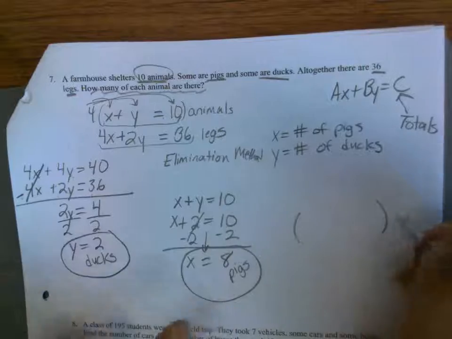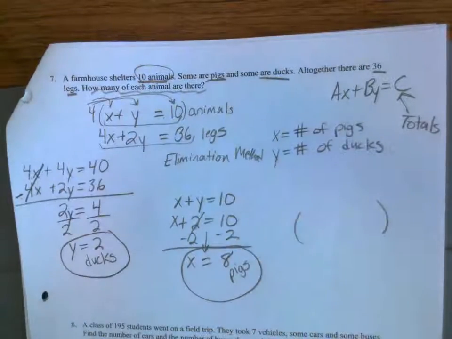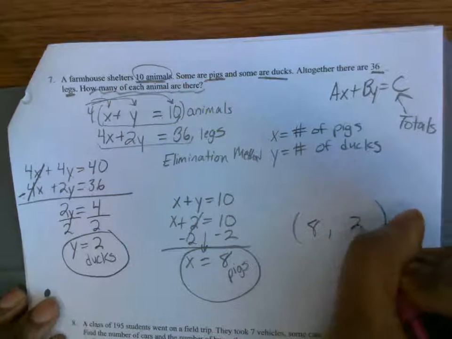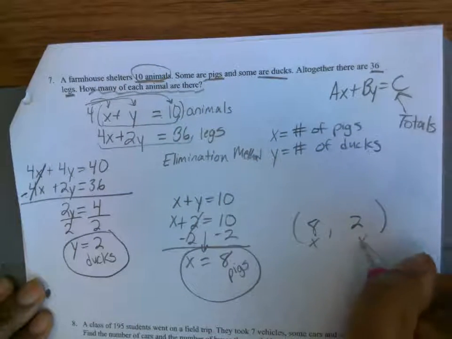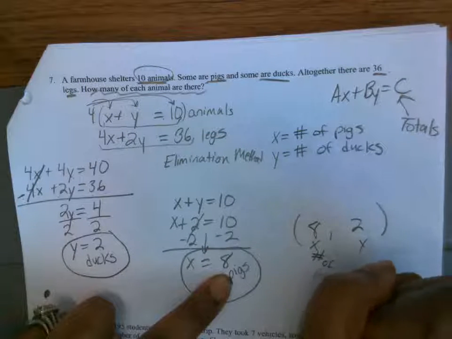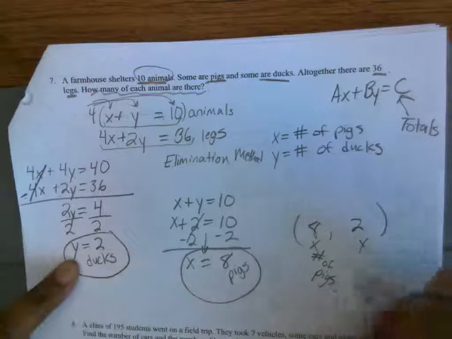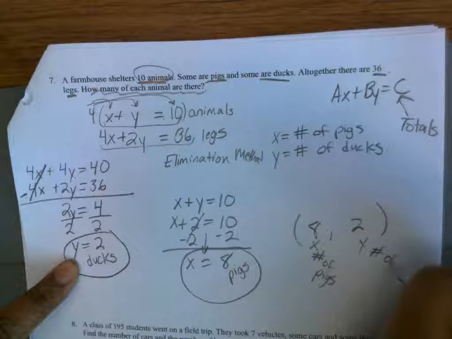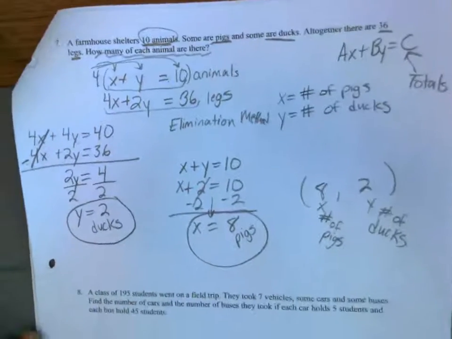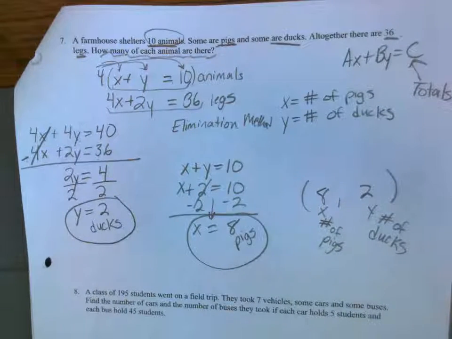So again, the point at which they cross is going to be (8, 2), where this is x and this is y. x represents the number of pigs, and y represents the number of ducks. Any questions about how I did that? I'm going to pause to give you a chance to make sure that you have this all written. If you have any questions, do not hesitate to ask.